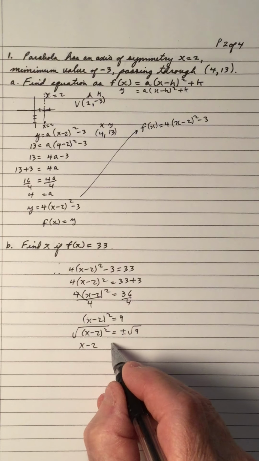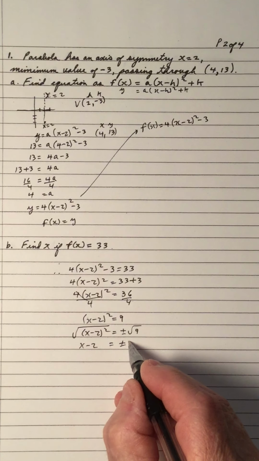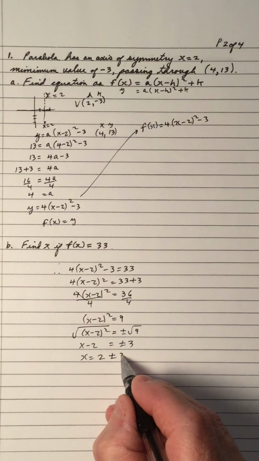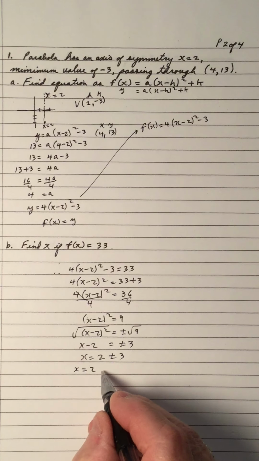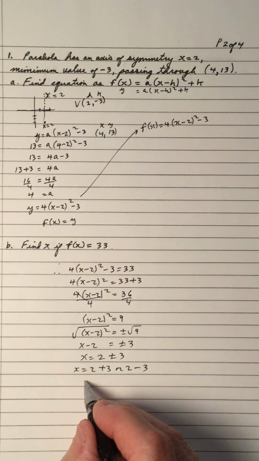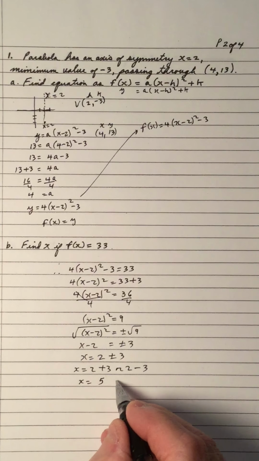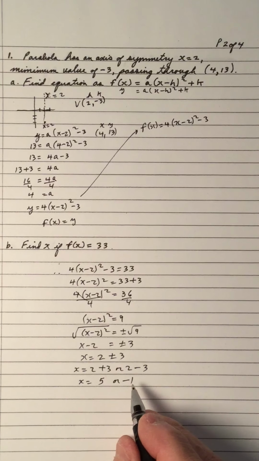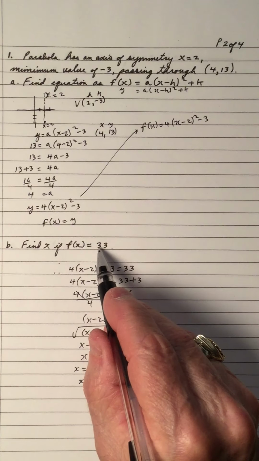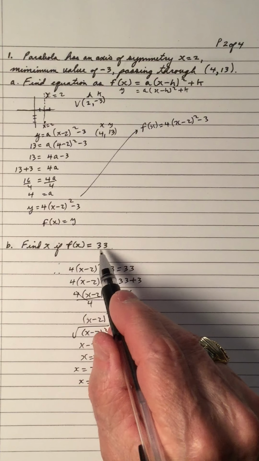That's x minus 2 equals plus or minus 3. So x equals 2 plus or minus 3, which is 2 plus 3 or 2 minus 3. So x is equal to 5 or negative 1. Those are the values of x that will give you f of x equals 33.